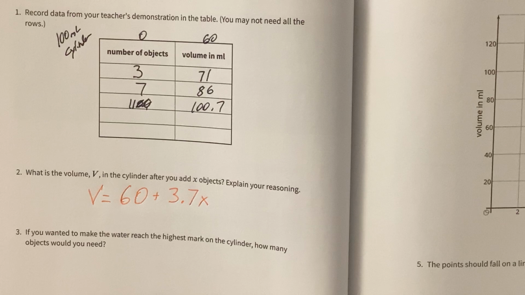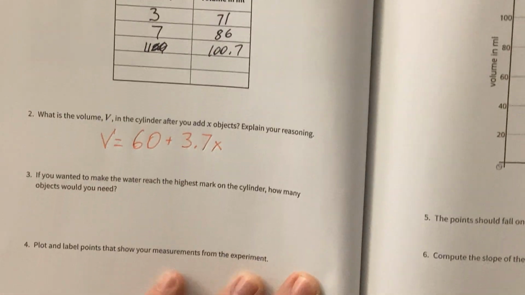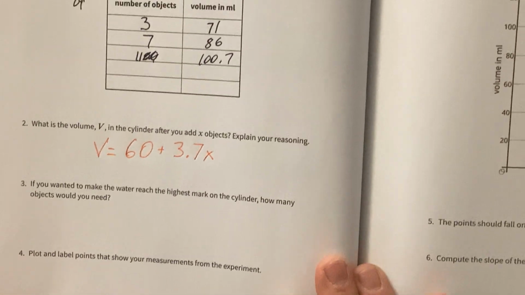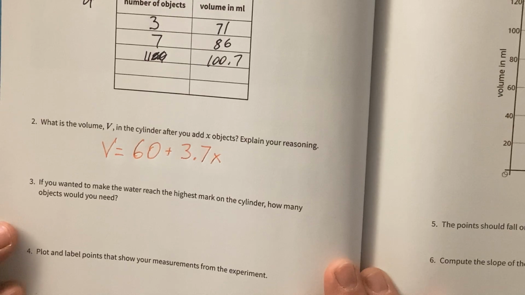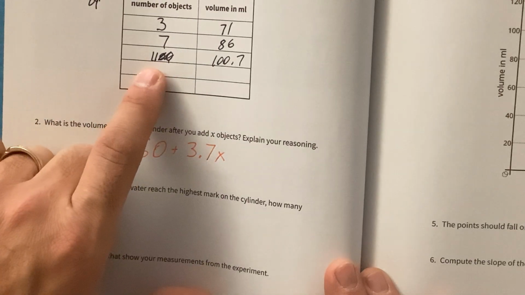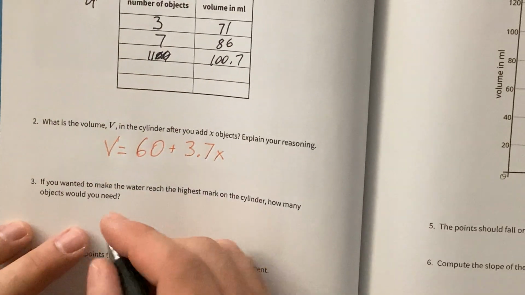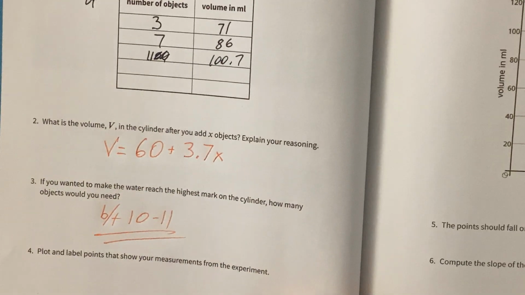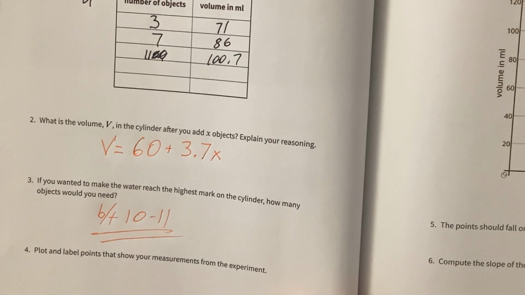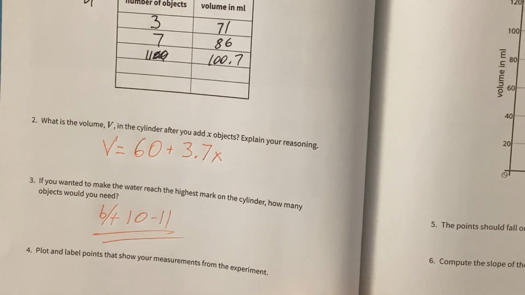So if you want to make the water reach the highest mark on the cylinder, how many objects would you need? I told you it was a 100 milliliter graduated cylinder. So how many objects would you need? Well, what do we know about 11? Yeah, it's too much. So somewhere between 10 and 11 objects. All right, 11's too much. 10 won't be enough. 10's going to be short, but somewhere between there. I think that is good enough for us there.